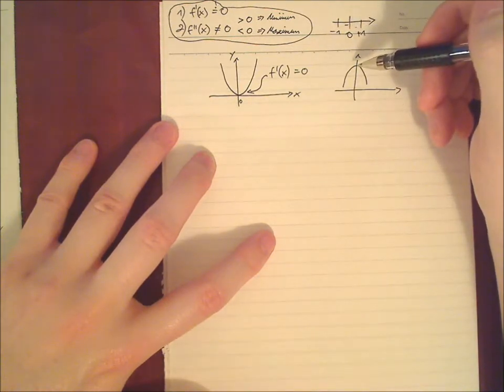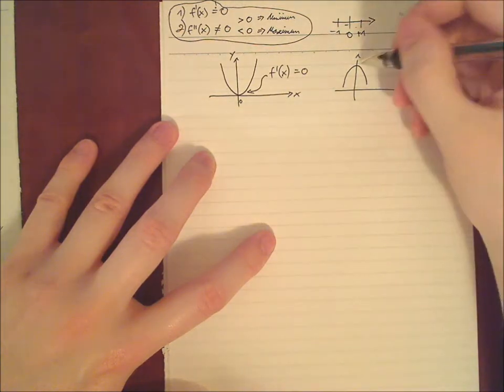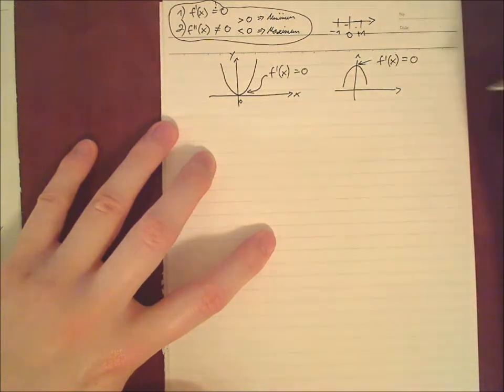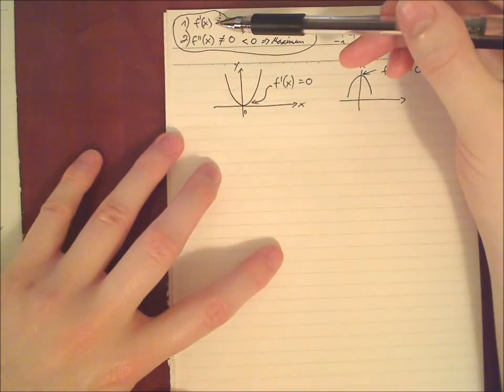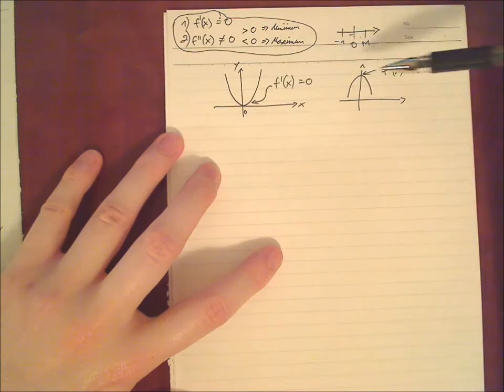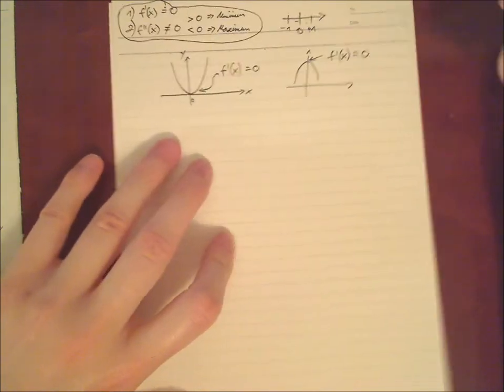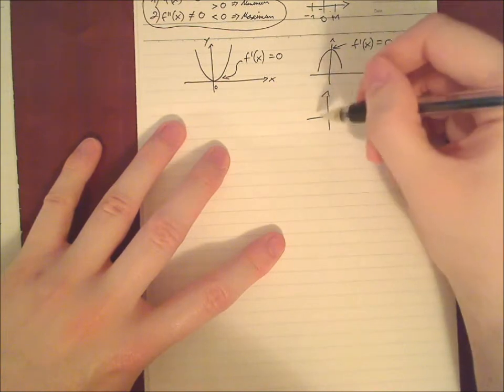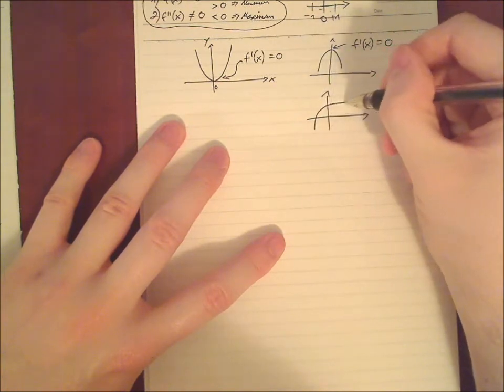And 0 is where the maximum is. So in this point also the first derivative is 0. So we see that the first condition is not sufficient, right? It could be both, minimum or maximum. Actually there's a third thing which would be possible, which may look like this.